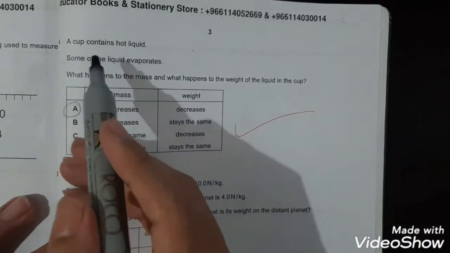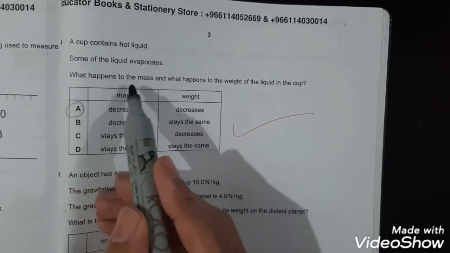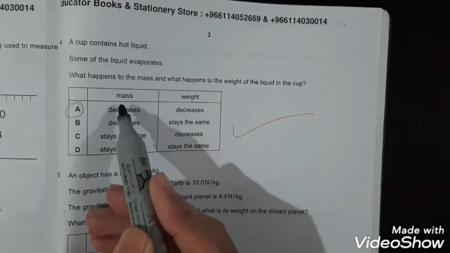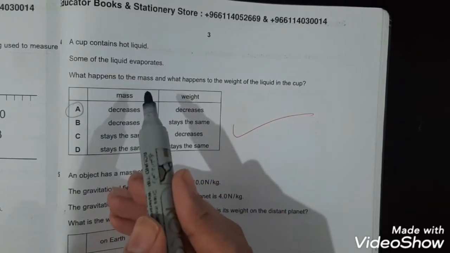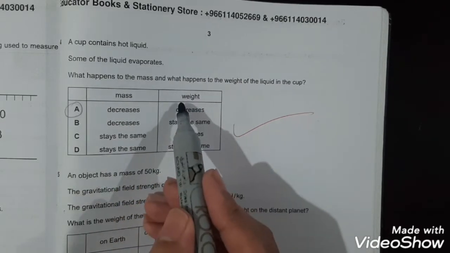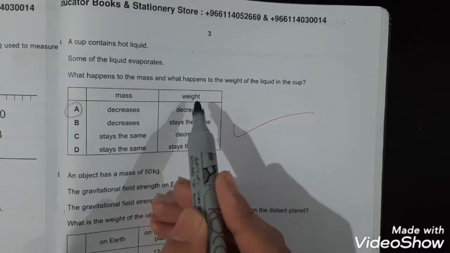Question 4 states a cup contains hot liquid. Some of the liquid evaporates. What happens to the mass and what happens to the weight of the liquid in the cup? So, what is mass? Mass is the amount of matter in an object, whereas the weight is the force exerted on the object by gravity.